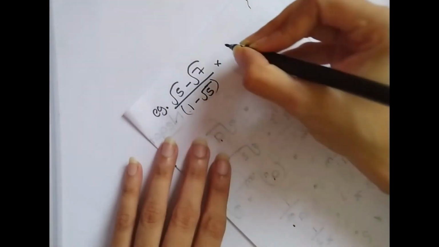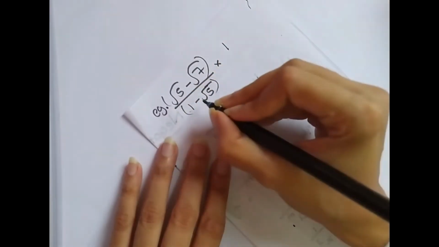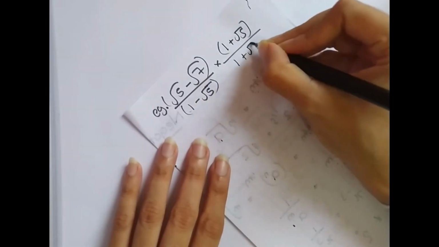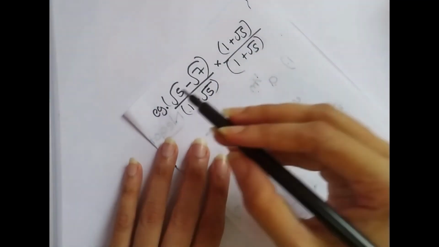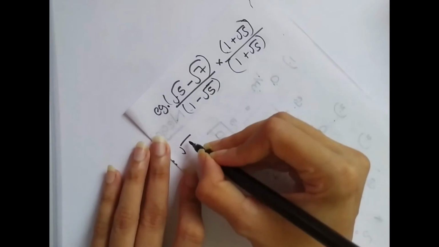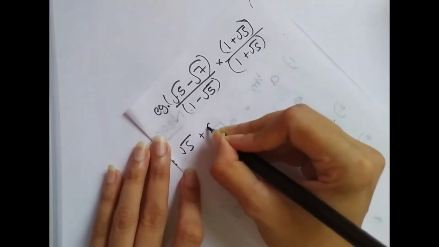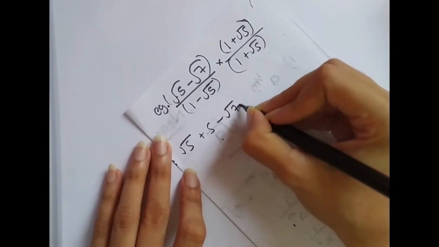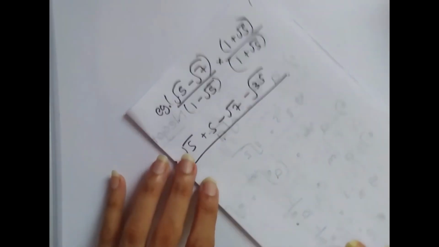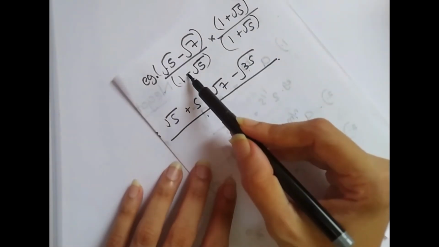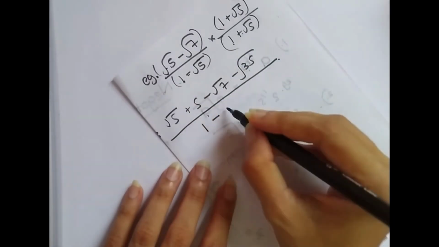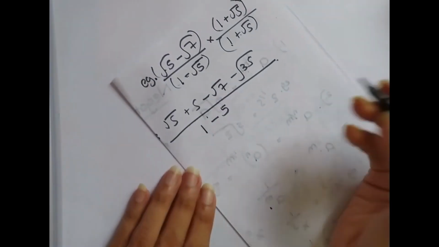Therefore I'll multiply by 1 plus root 5 over 1 plus root 5, since the sign here is minus. So here you have a process to do. Root 5 into 1 is root 5. Root 5 into root 5 is 5. Minus root 7 into 1 is minus root 7. Root 7 into root 5 is root 35, so minus root 35. Now in the denominator, plus and minus, so we get 1 squared, which is 1, minus root 5 squared, which is 5. So minus 4 will be the answer.